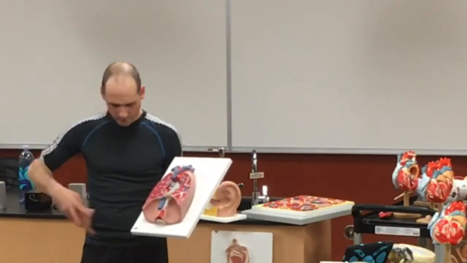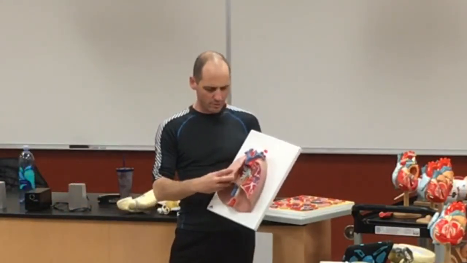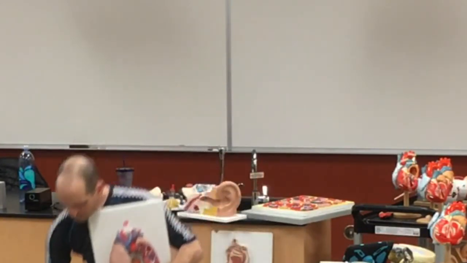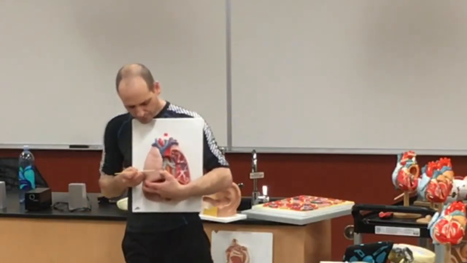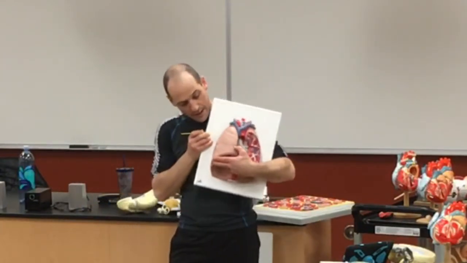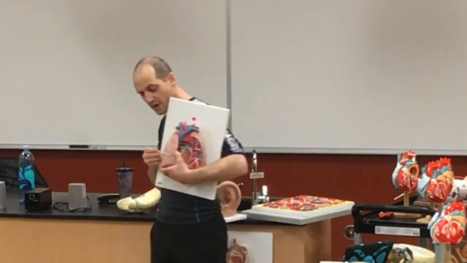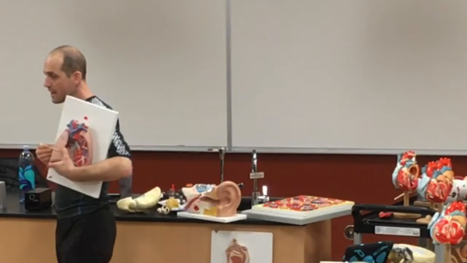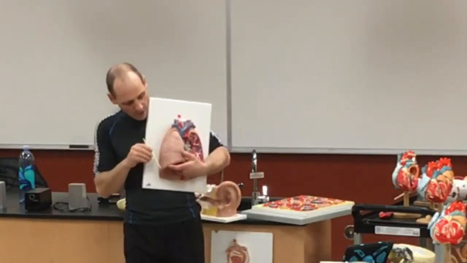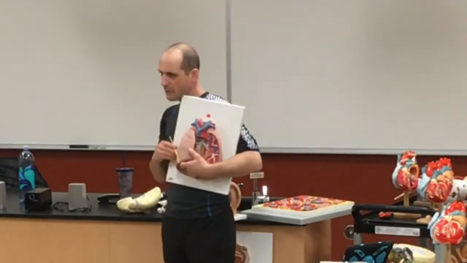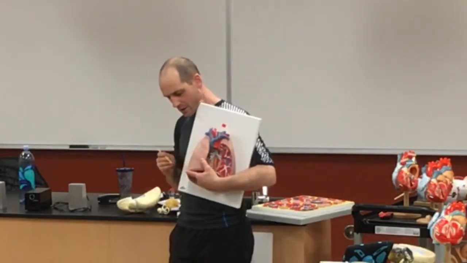And you can see here on the right side, the fissures are right here, and then down in here. One of them is a horizontal fissure that goes side to side, and the other one is more like an angle, diagonal, and that's known as the oblique fissure. That's on the right side. That gives us a superior, a middle, and an inferior lobe on the right side.